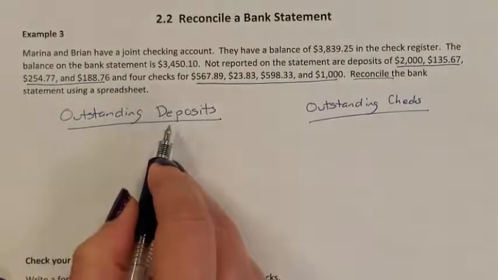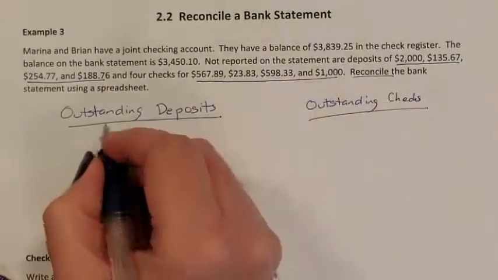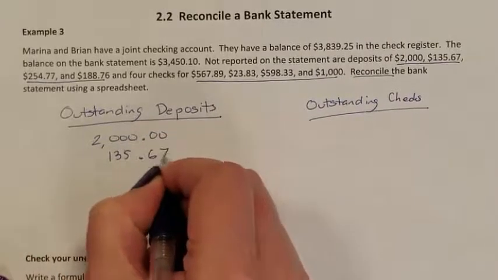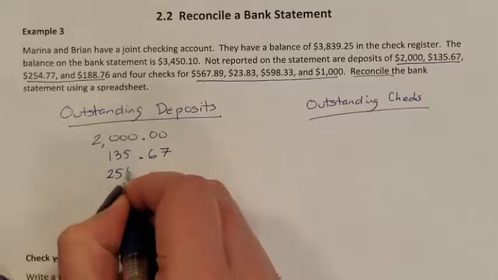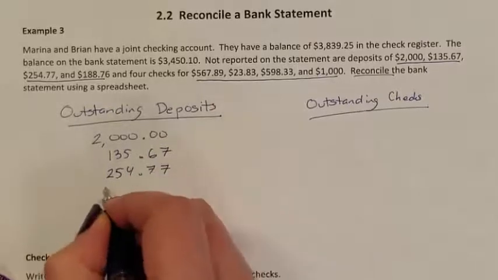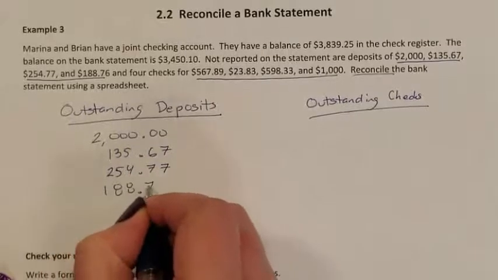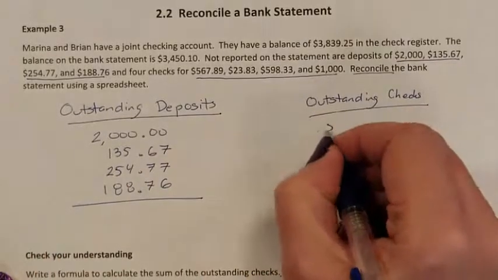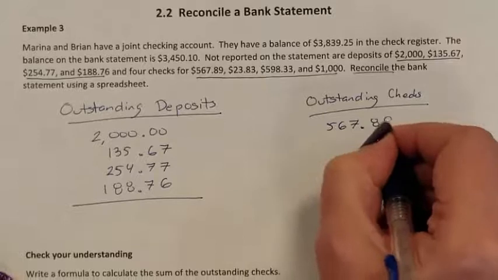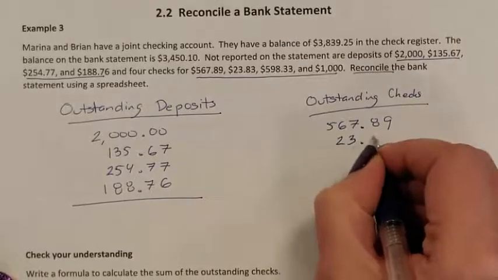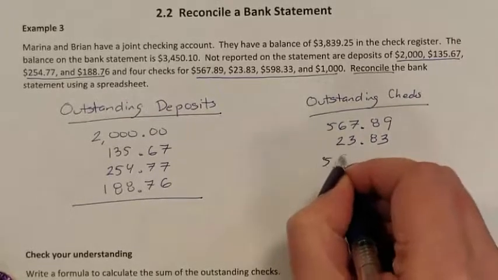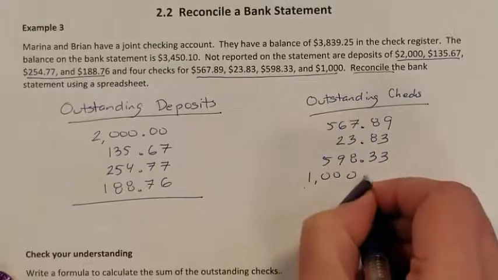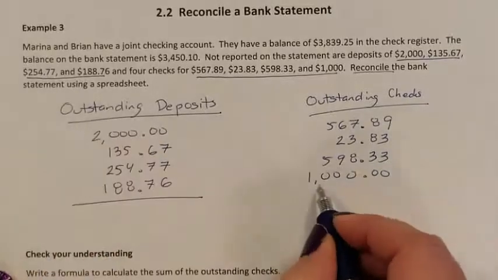So the deposits, it was $2,000. It was $135.67, $254.77, and $188.76. Her outstanding checks are 567.89, 23.83, 598.33, and 1,000. It told us to do it on a spreadsheet.